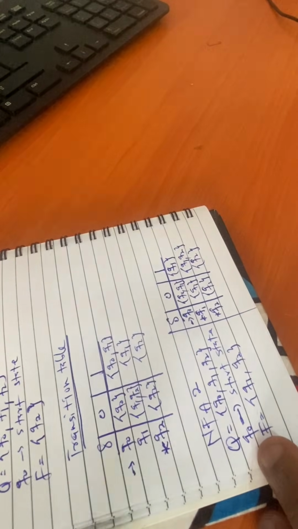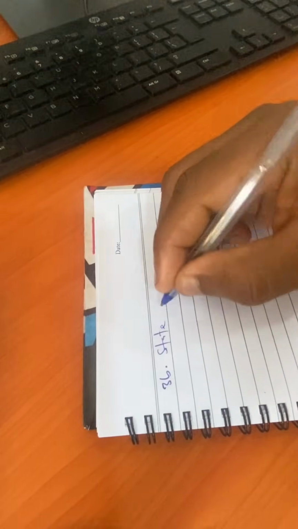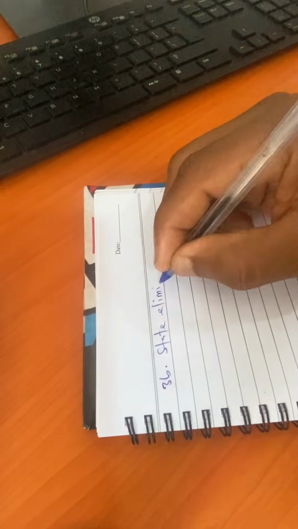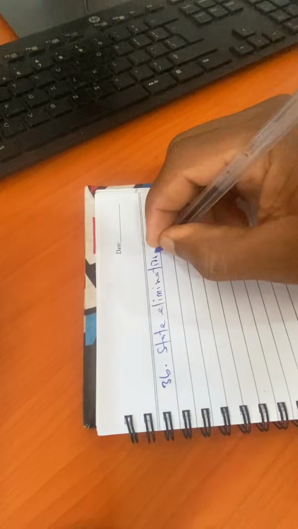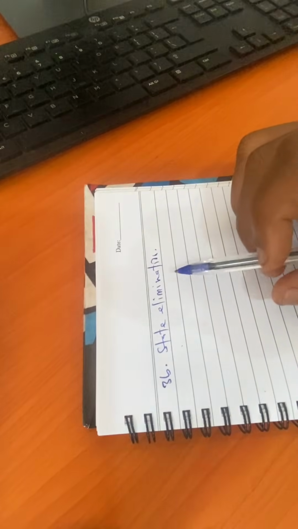All right, so we'll move to the second question, which is the state elimination. All right, so 3b, we have the state elimination. With the state elimination, there is actually a simple rule of thumb you can use to do the elimination.